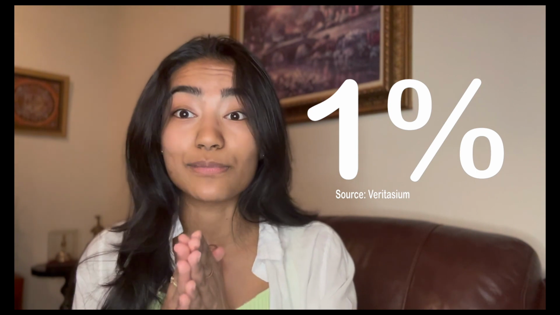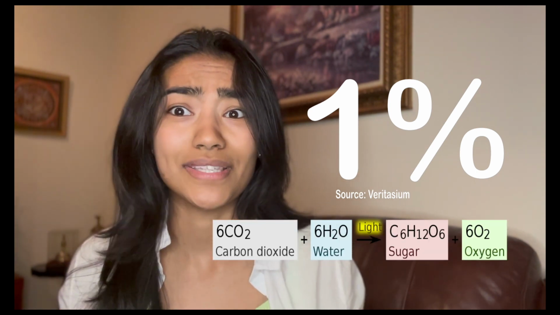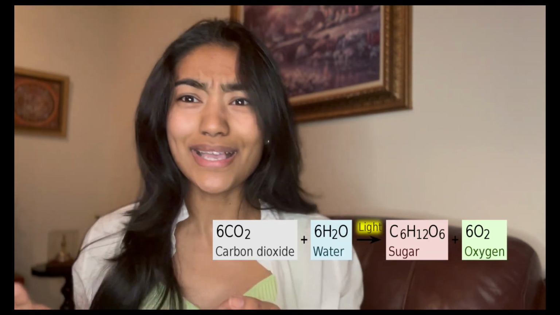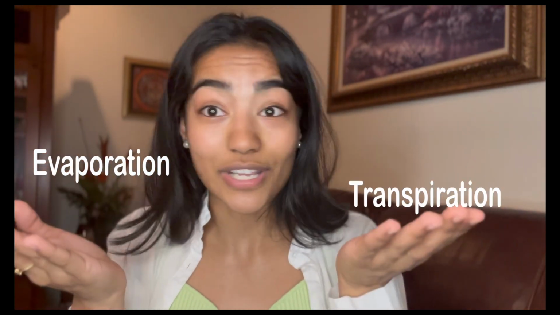But wait, only 1% of the water from transpiration is used as a reactant in photosynthesis. Where does the rest go? It's evaporated, and it joins the water cycle. Evapotranspiration defines the processes of both evaporation and transpiration.